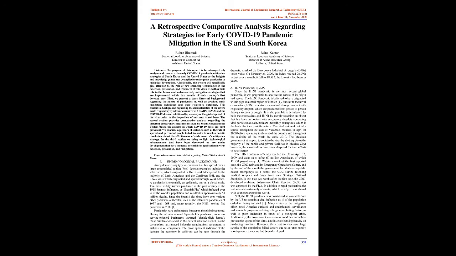Pandemics have an immense impact on the global economy. During the aforementioned Spanish flu pandemic, countless service-oriented businesses incurred double-digit losses. These ramifications exist in the current situation as well, as the coronavirus has ravaged industries ranging from restaurants to airlines to oil companies.